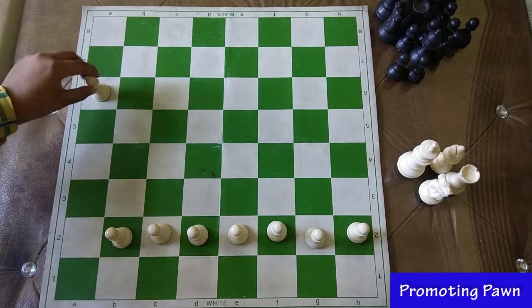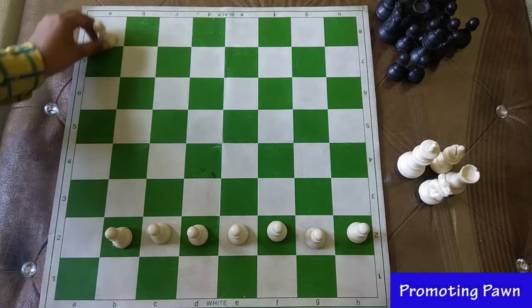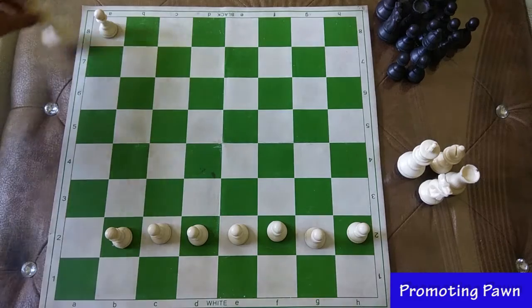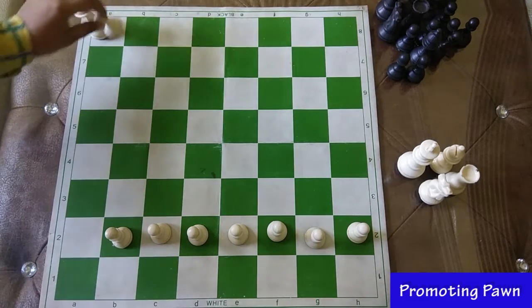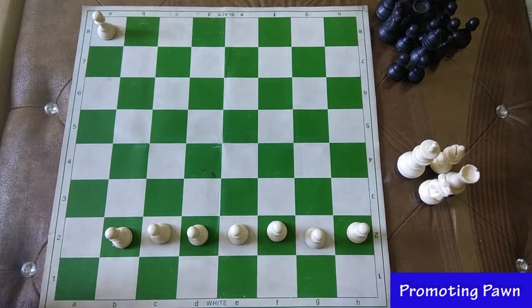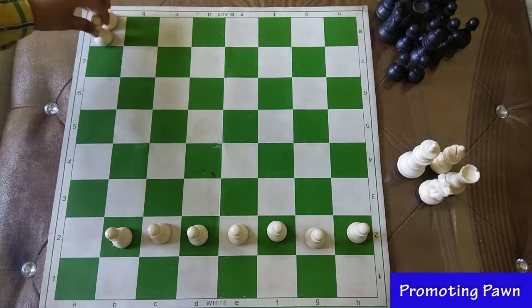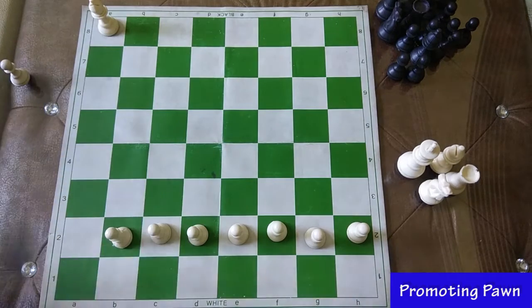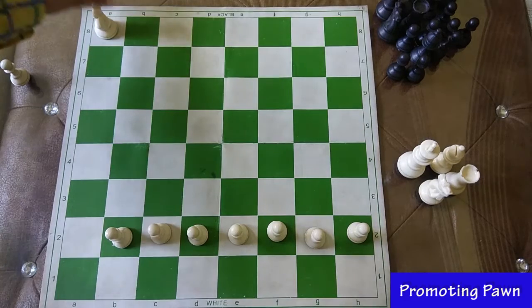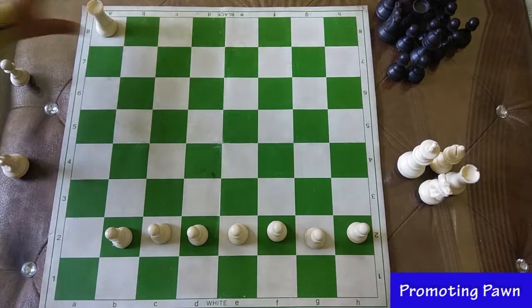Promoting of pawns. When a white pawn reaches the 8th rank, it is promoted to a piece. It can choose between queen, bishop, knight and rook. Similarly, black pawns are promoted to pieces when they reach the first row.